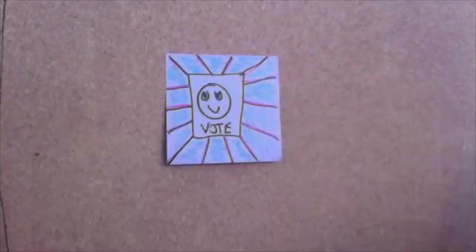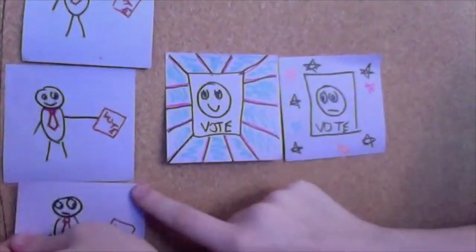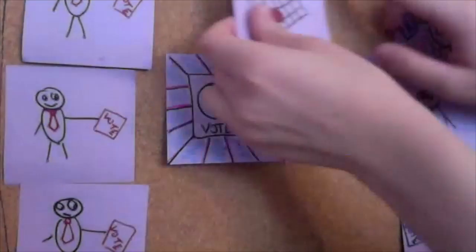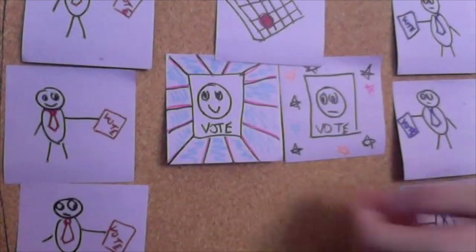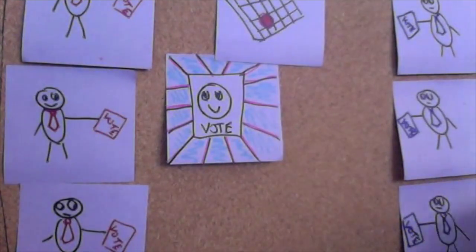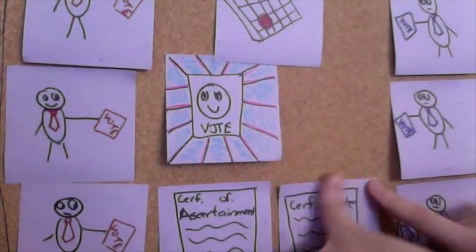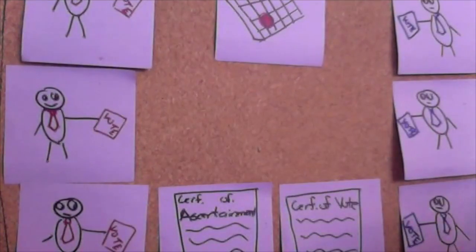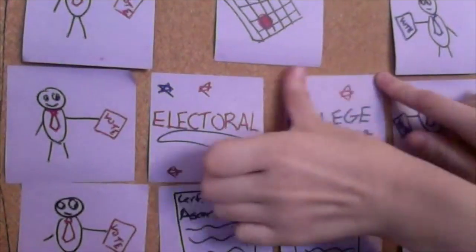Now the electors will meet up at the presidential election and cast their vote on the first Monday after the second Wednesday in December after the presidential election. Once the votes are cast, they are recorded on the certificate of vote. And after the president is elected, the governor of each state will create a list of the presidential candidates and the electors of that state that voted. This is the certificate of ascertainment, and once created, it's delivered to the Congress and recorded. That's the Electoral College.